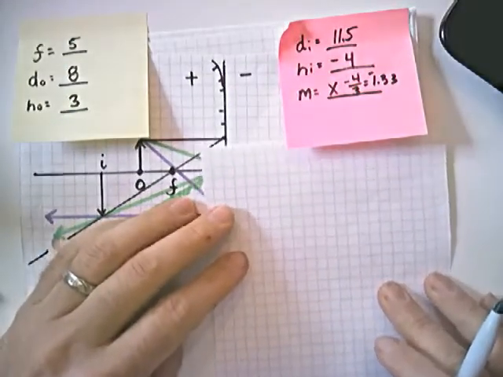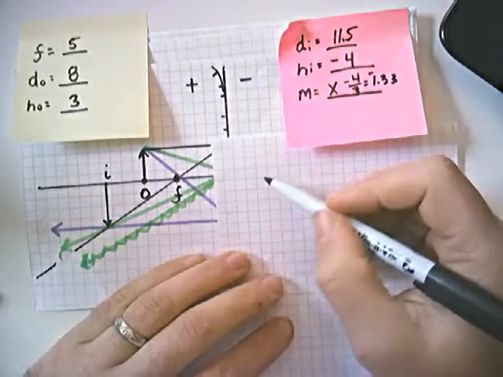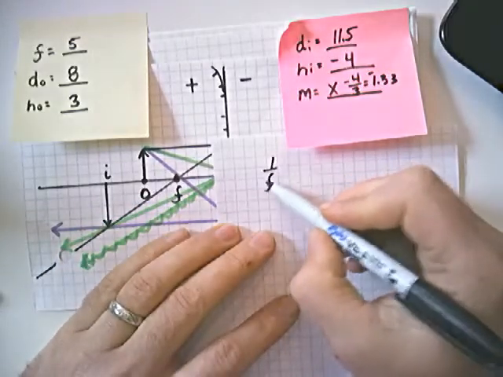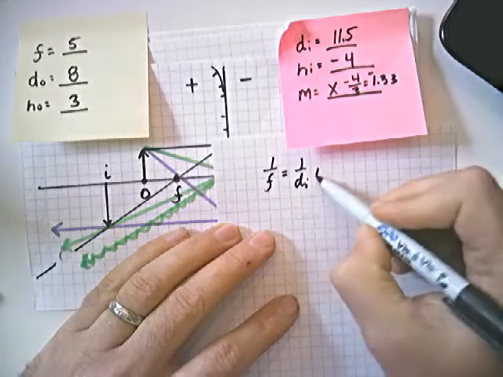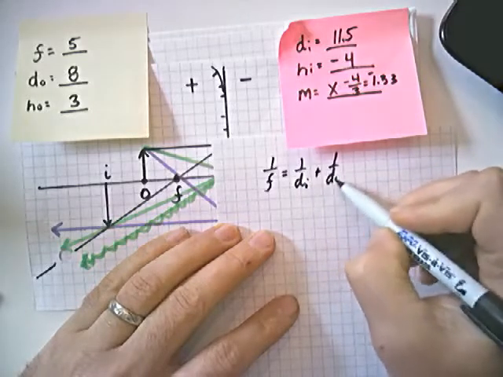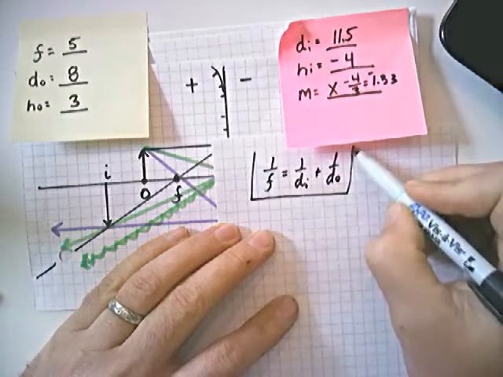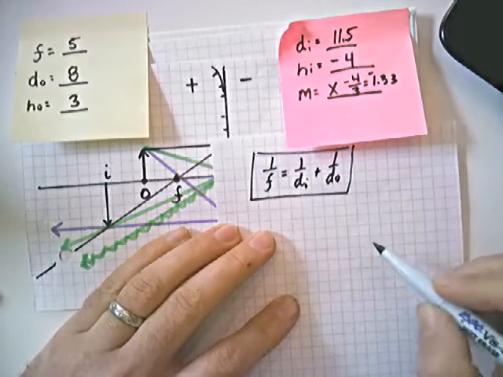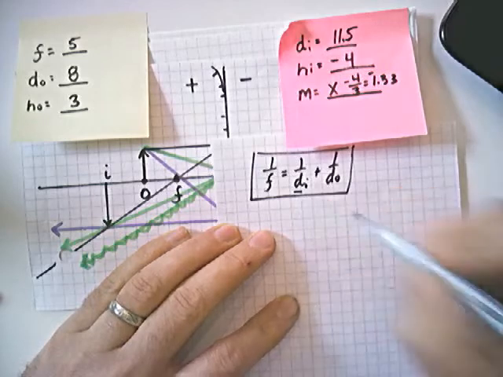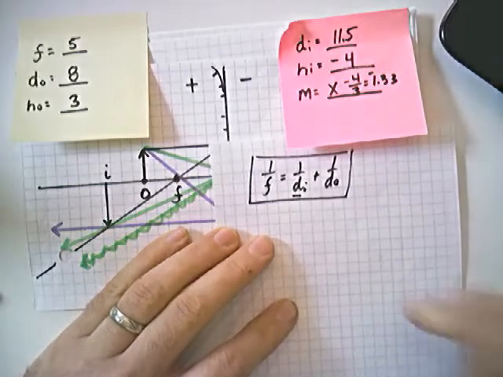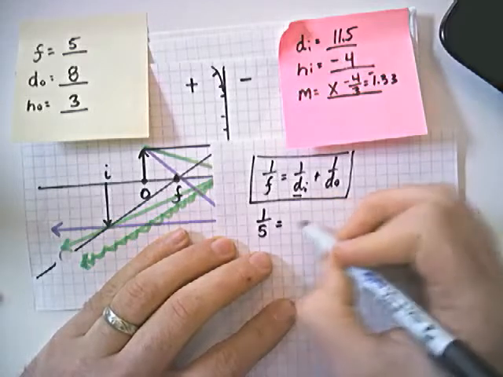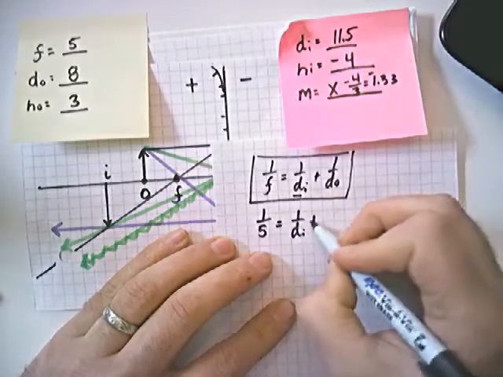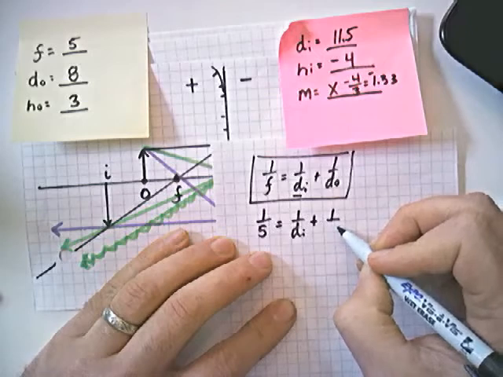Right? It's physics after all. So the first formula we're going to use is called the Lensmaker's equation: 1/f equals 1/di plus 1/do. We can use this relationship to solve for things like, in this case, di, the distance to the image. My focal length is 5, so 1/5 equals 1/di plus 1/do, which was given.